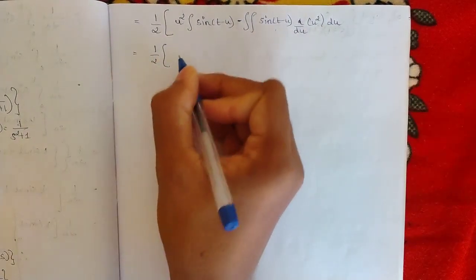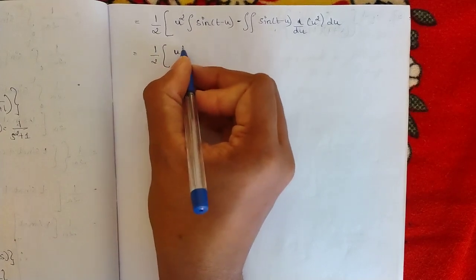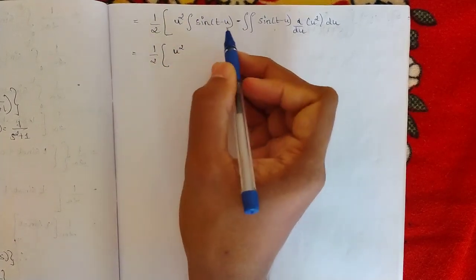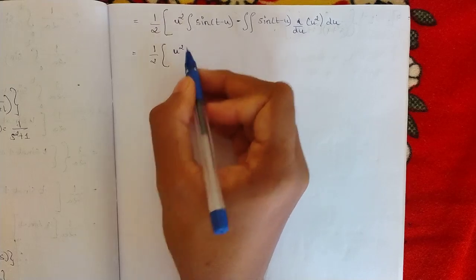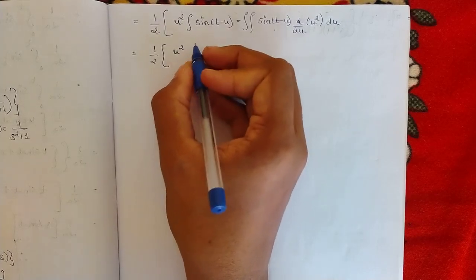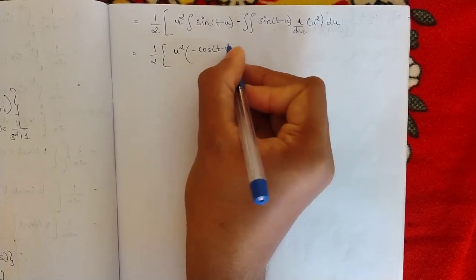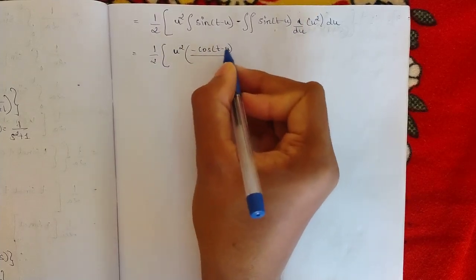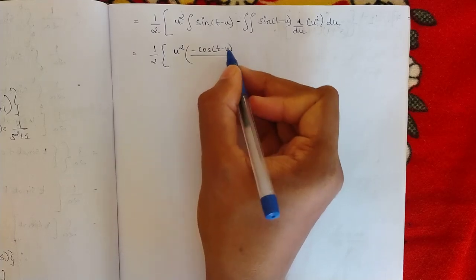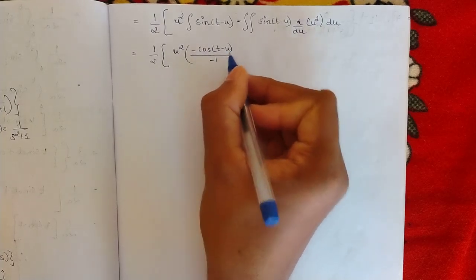1 by 2 into u square into integration of sine of t minus u. Integration of sine is minus cos, so what we will be getting is minus cos t minus u divided by the coefficient of u. Coefficient of u is minus 1.